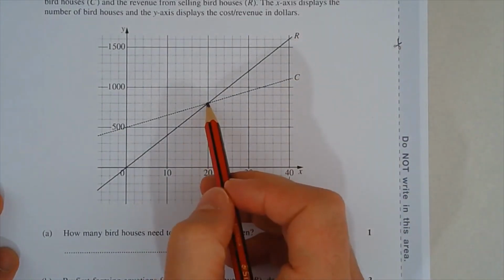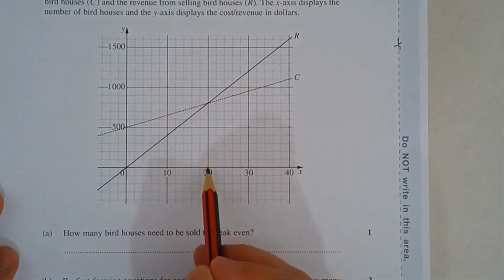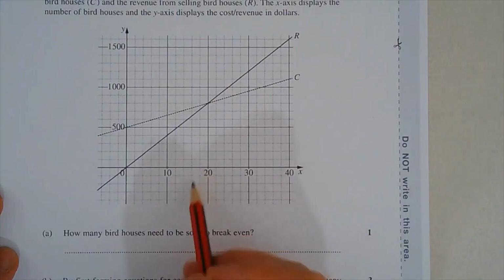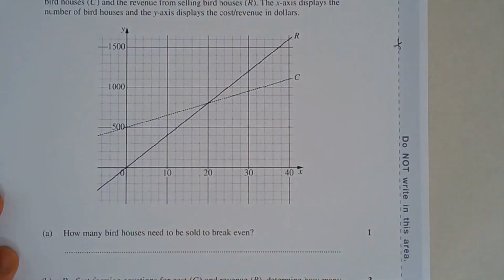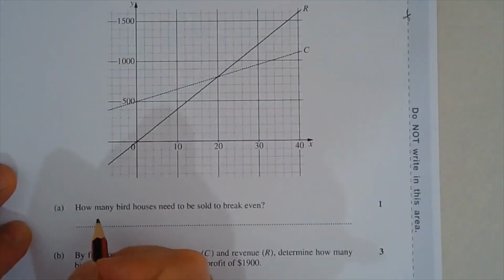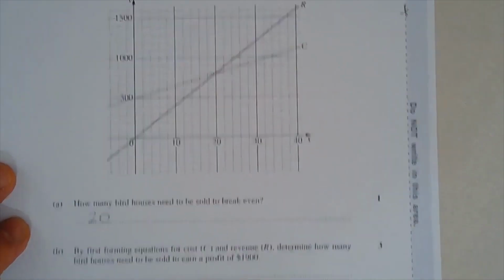So just find where they intersect, project down to the x-axis, and we can see here that 20 birdhouses need to be sold in order to break even. Break even means you're not making a loss or a profit. So the answer is 20.